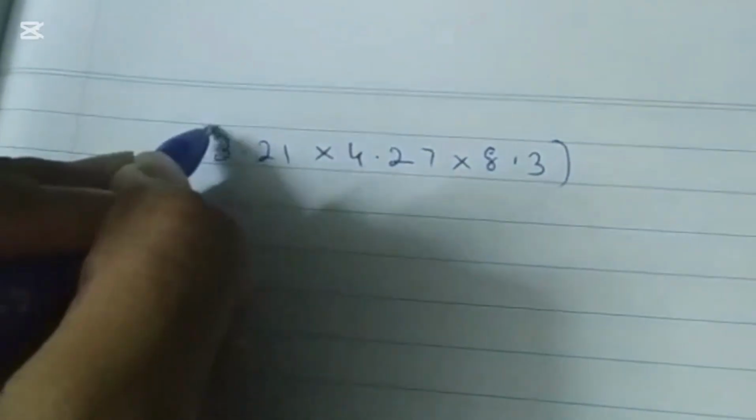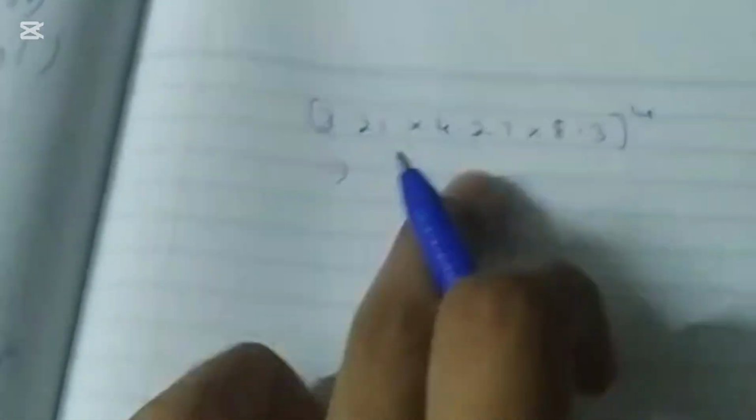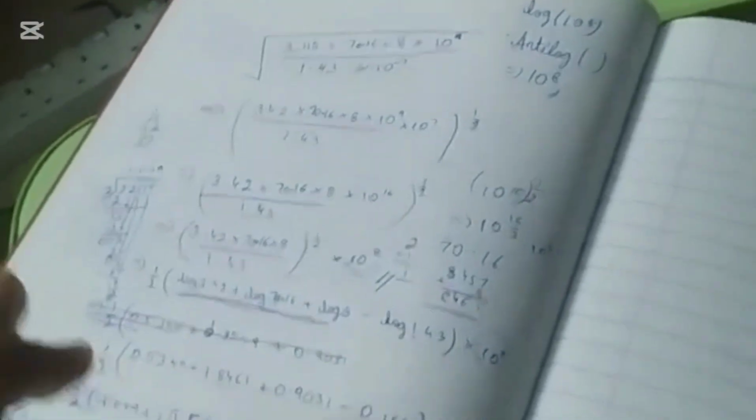Now if you want to try it out, try this question. Say it's 3.21 into 4.27 into 8.3. I'm giving you a much easier value with an exponent of 4. Try this because it's much easier. Don't worry, these are the kinds of calculations you will always get in physics and chemistry. So yeah, at first it looks very difficult, but check this out.